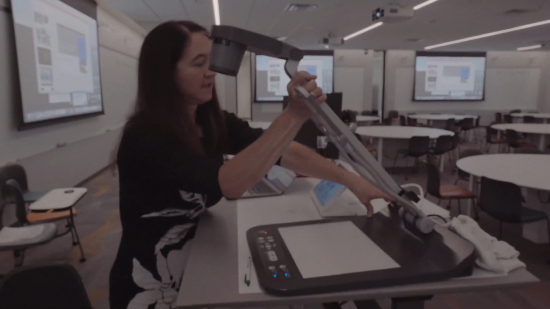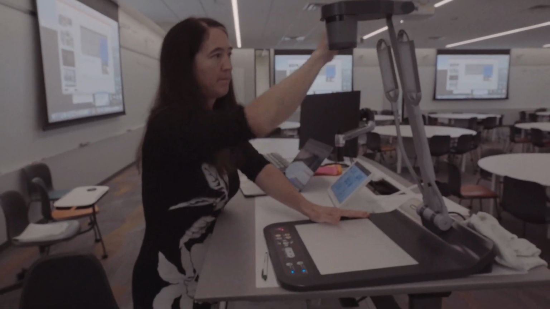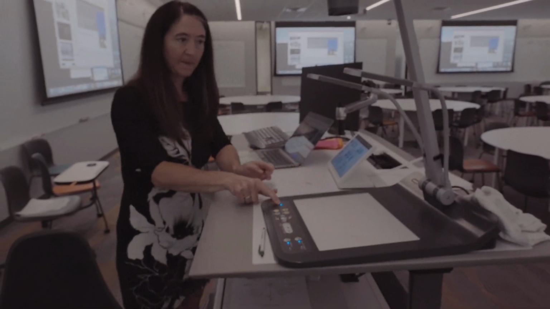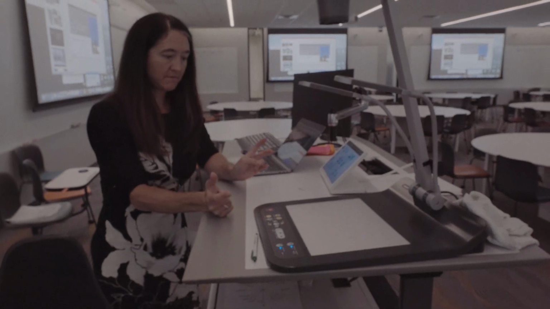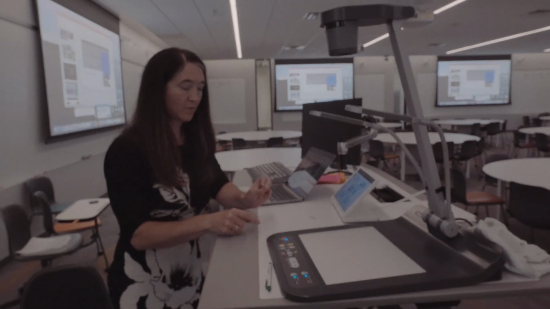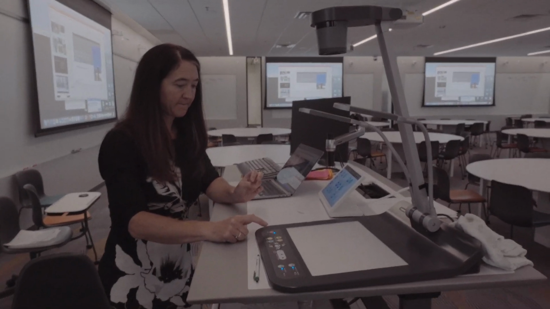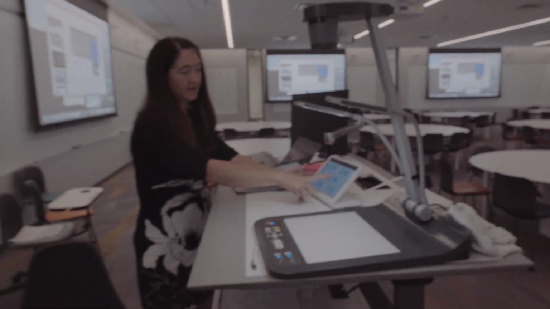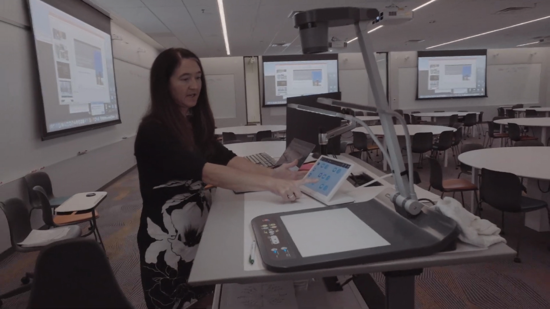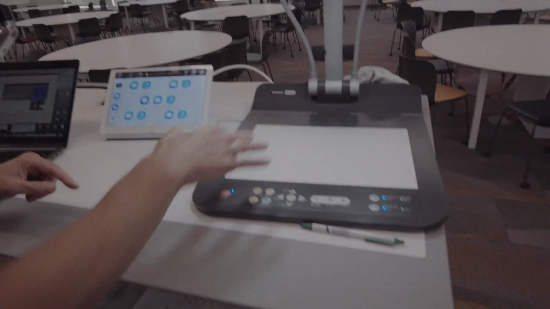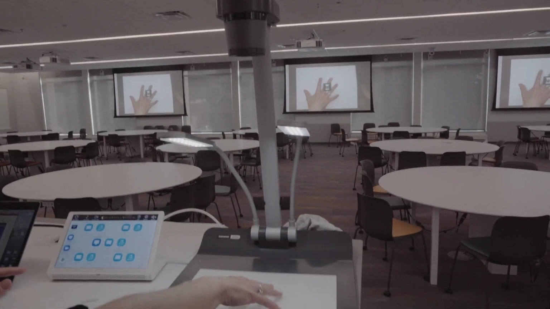So get it up, lights where you want them, power on. And the light will come on momentarily. And then, again, doc cam, hit that button. And then that turns your screens to the doc cam, so you can use that.